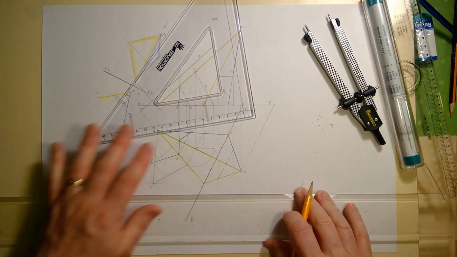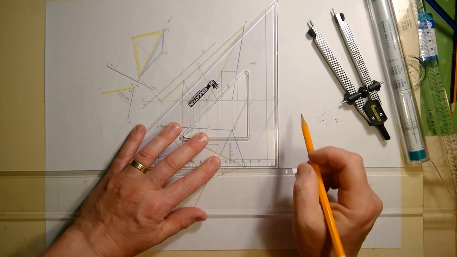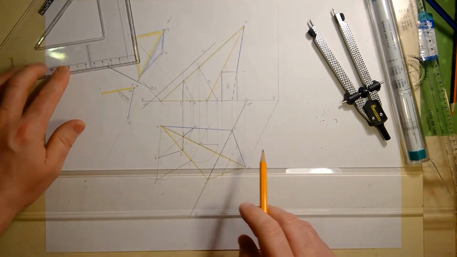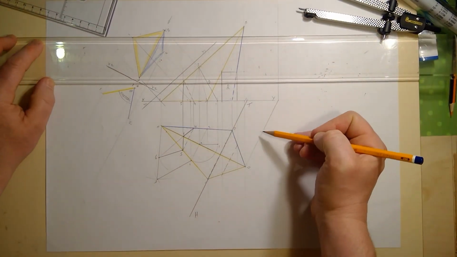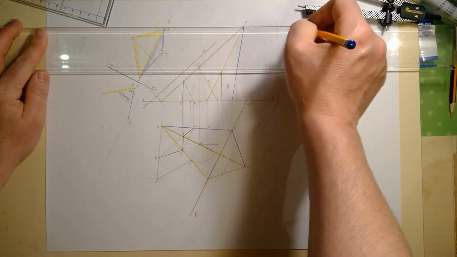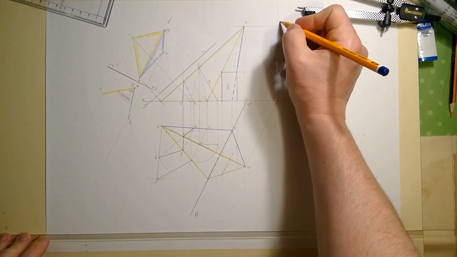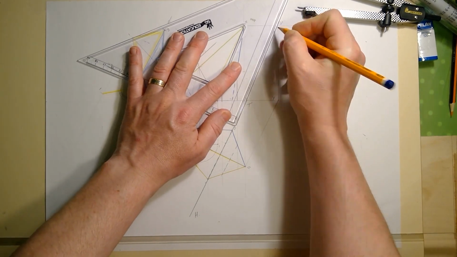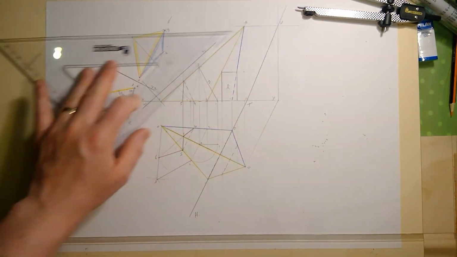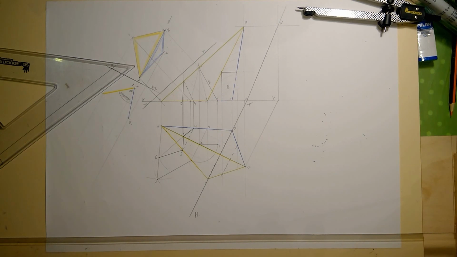In plan, which is my XY line, bring it up to elevation. So that horizontal cut here is a horizontal cut as well, which is a straight line in elevation. Okay, that's going to give me my VTH, my vertical trace. Okay.